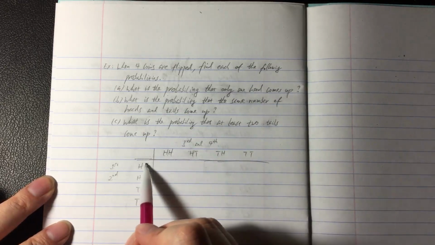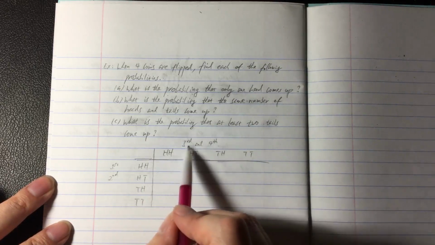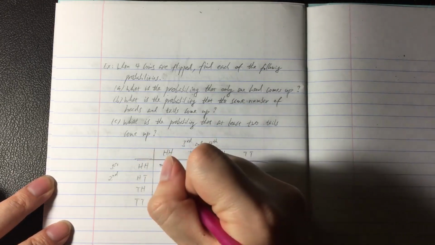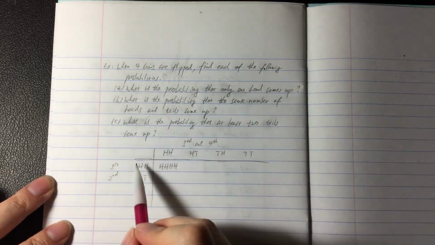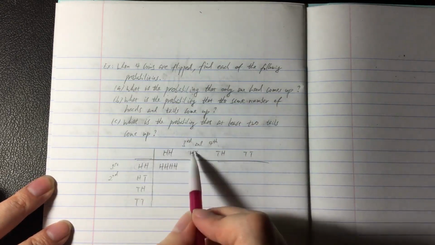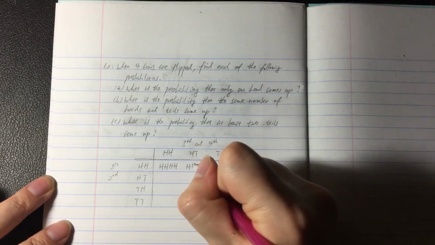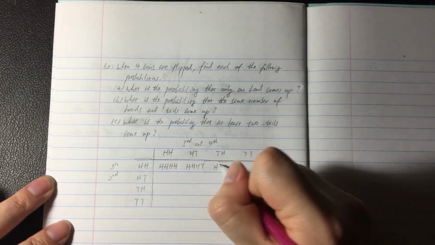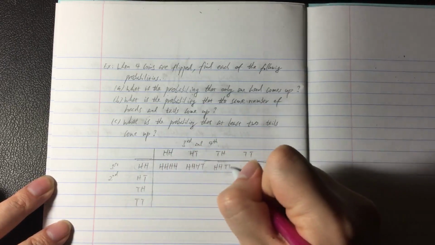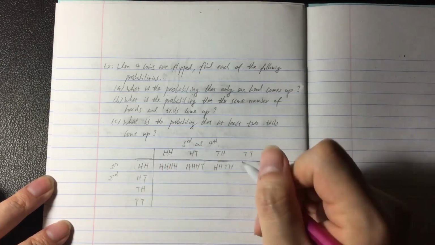If the first 2 coins are head, head, and the third and the fourth coin are head and head, the outcome is head, head, head, head. If the first two coins are head and head, and the third and fourth coin are head and tail, we have head, head, head, tail. Then we have head, head, tail, head. Then we have head, head, tail, tail.